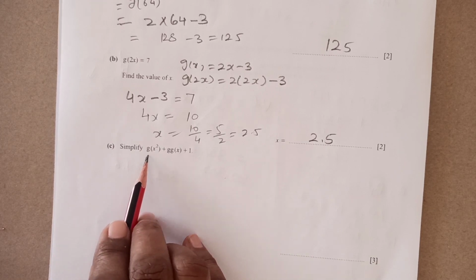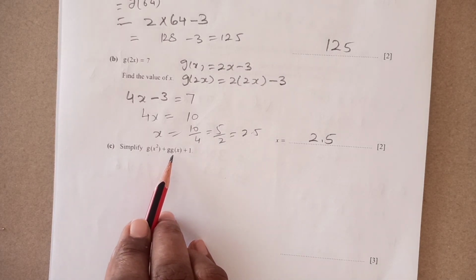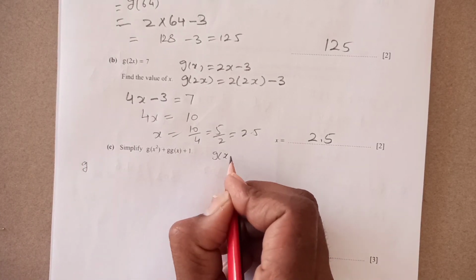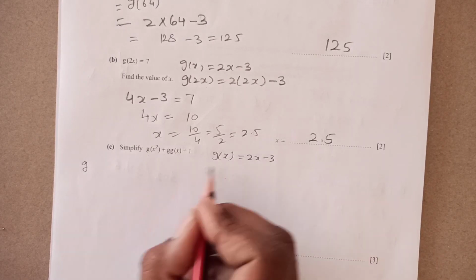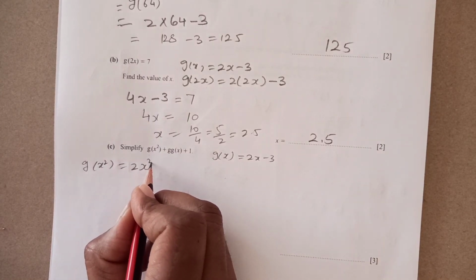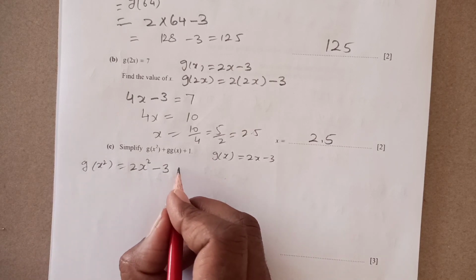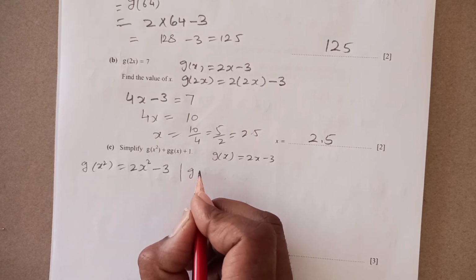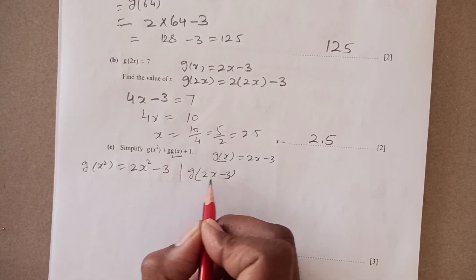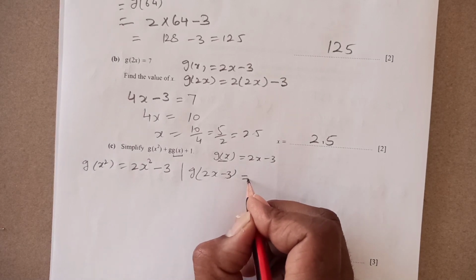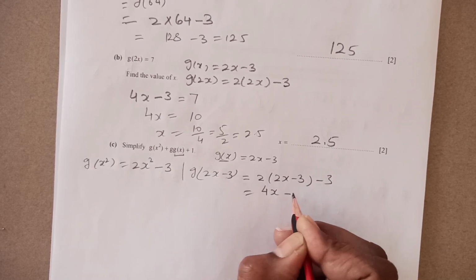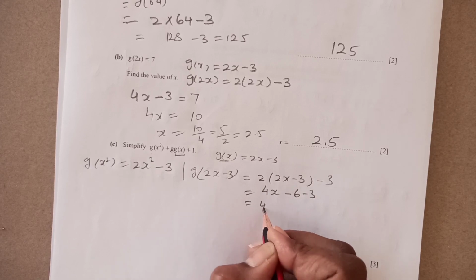Now part C, simplify g(x) squared plus g(g(x)) plus 1. Let me write down g(x) again here. g(x) is 2x minus 3. So g(x) squared, meaning we are going to replace x by x squared. That will become 2x squared minus 3. Then we need g of g(x). I replace this g(x) by 2x minus 3. So this is going to be 2 times (2x minus 3) minus 3. Open the bracket, so this is 4x minus 9.